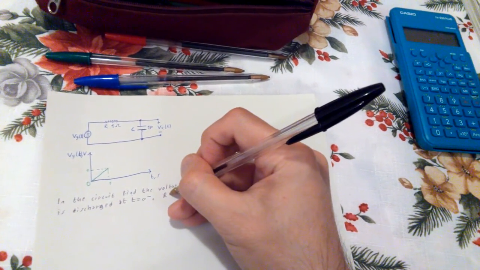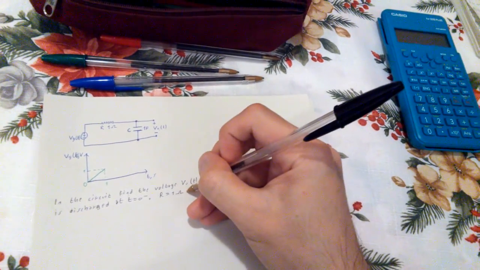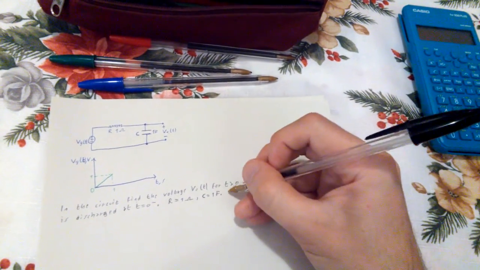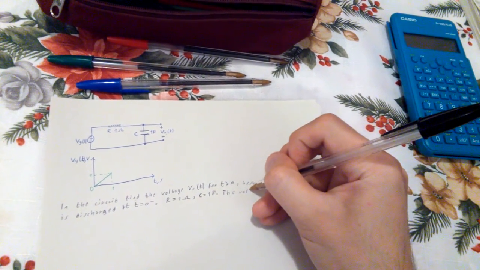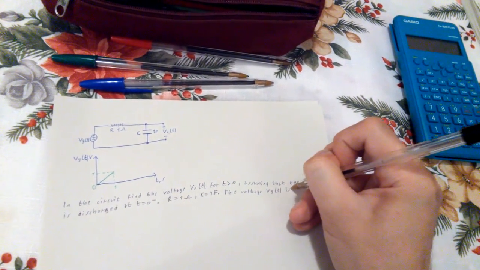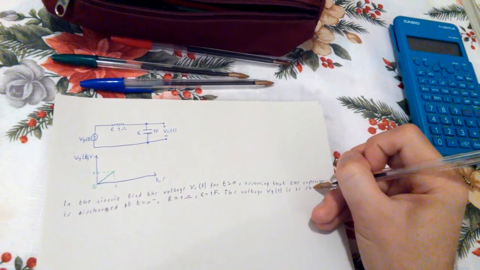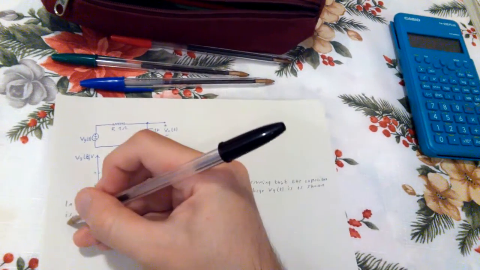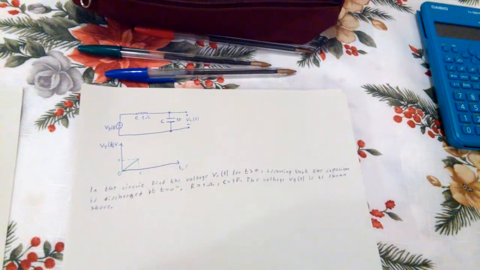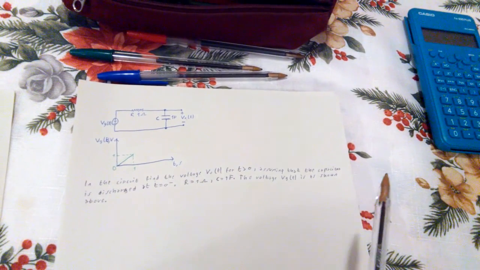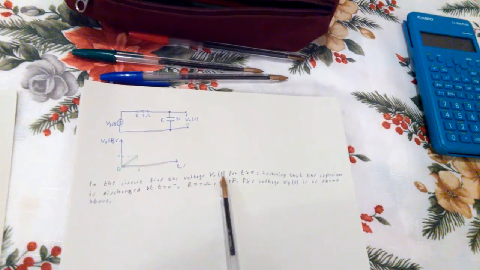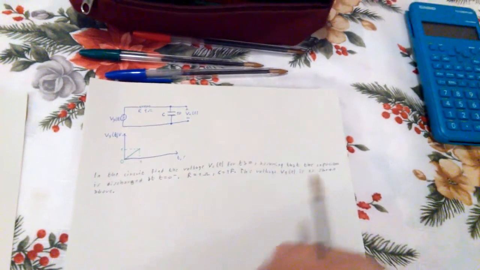We also know that R is 1 ohm, as I basically drew there, and C is 1 farad. The voltage Vg of t is as shown above, which basically refers to this one. So we really have to find the voltage V0 of t for t greater than 0.